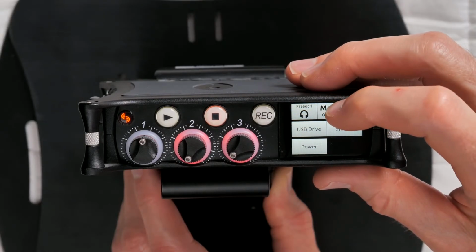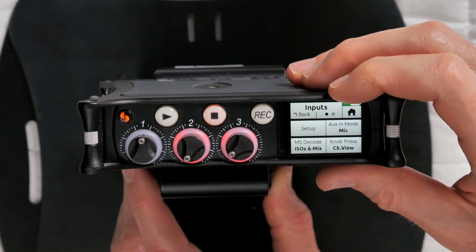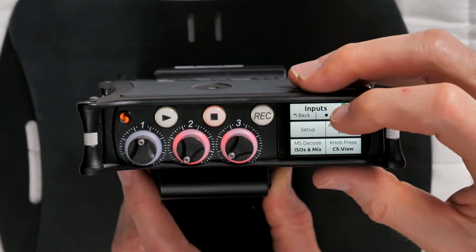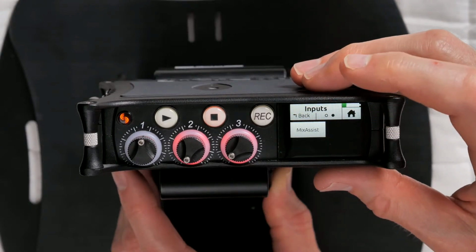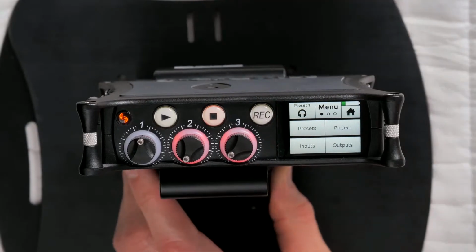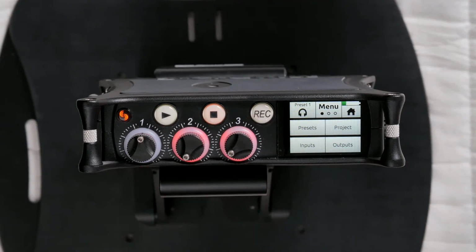If anyone knows where it is, feel free to let me know. I would assume that it was in the, oh, maybe it's in the setup. No. Aux in mode, knob press view, mid-side decode, mix assist. I am not finding it. Well, let me just talk about it for a second here. If anyone knows exactly where it is, but we can go back to the main camera now for now, Danny.